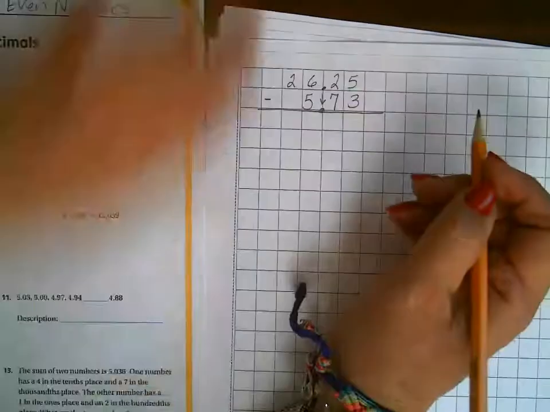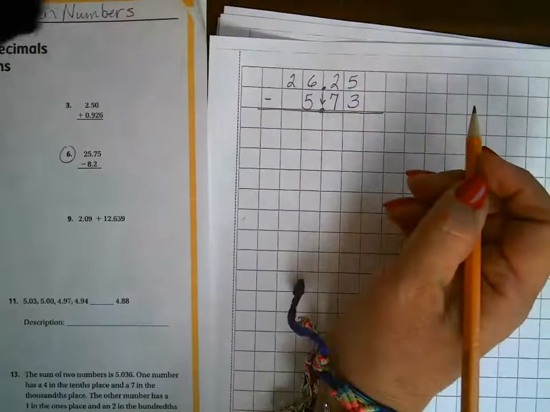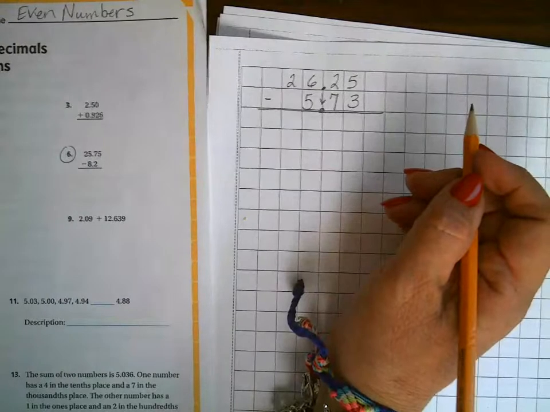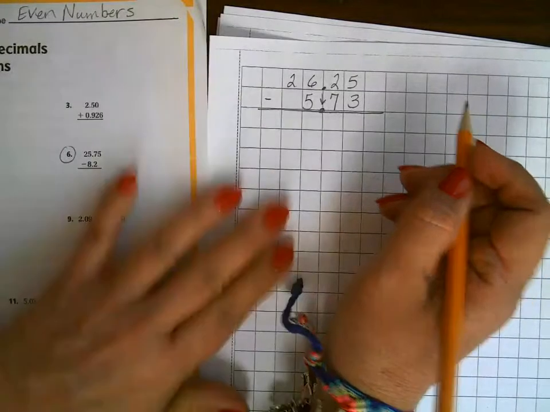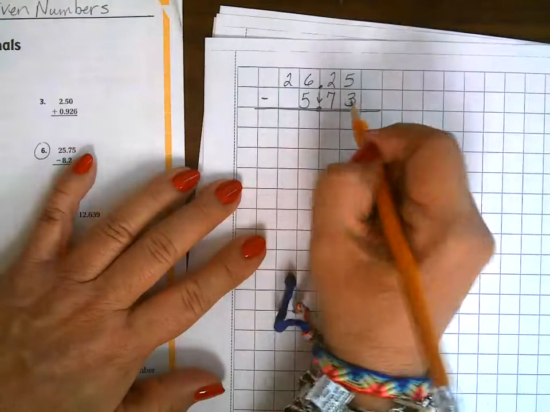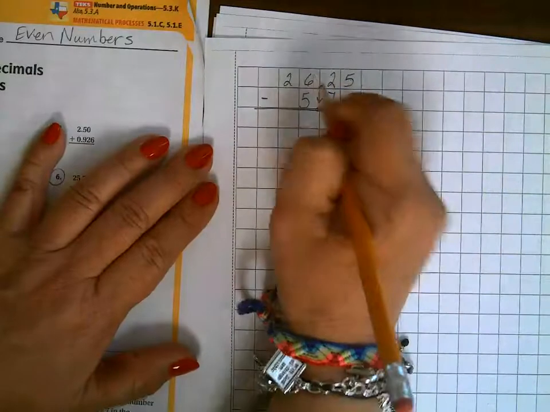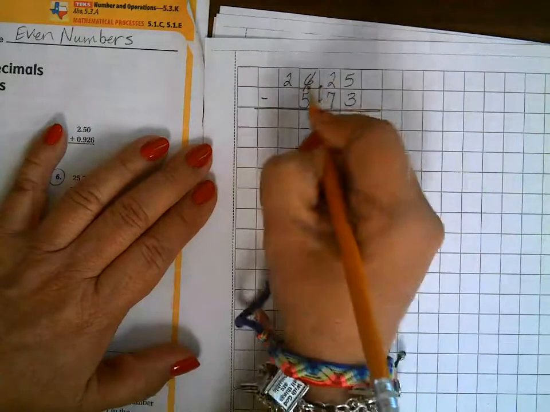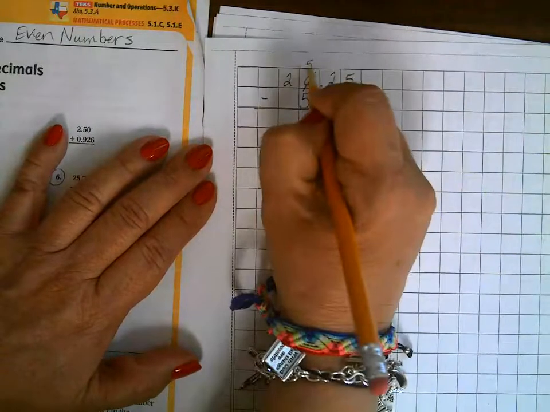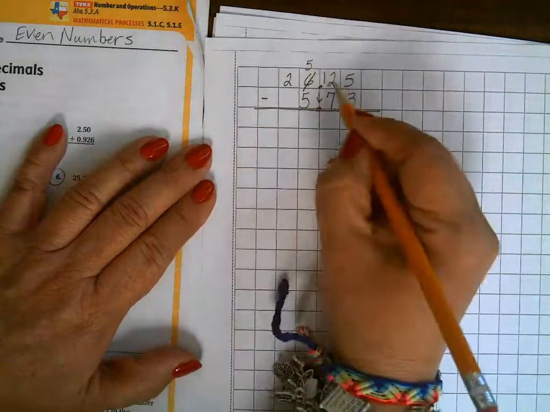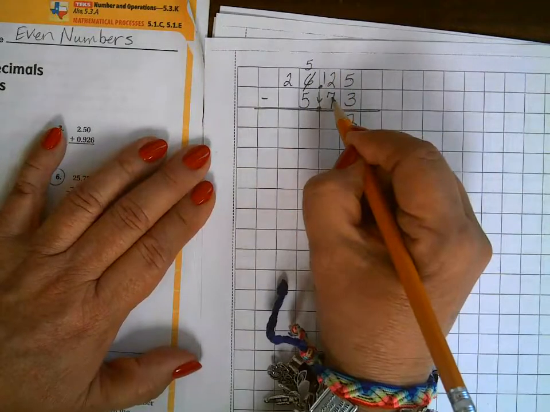So I'm going to move this over here. Again, let me see if I can. I tried, but it's not doing it. All right, won't work. 5 minus 3 equals 2. I cannot take 7 from 2. I need to regroup. So this 6 now becomes a 5, and my 2 now becomes a 12. So now I have 12 minus 7 equals what?